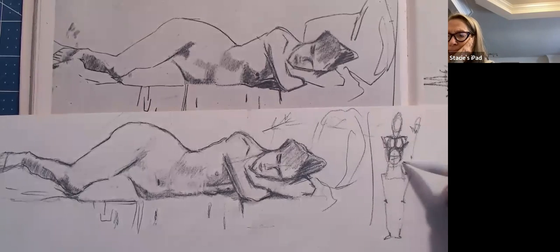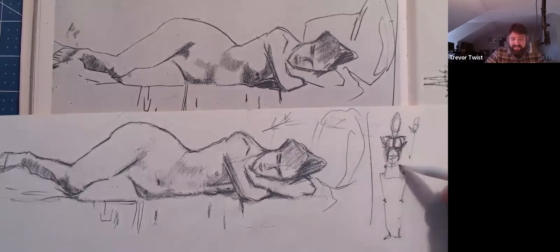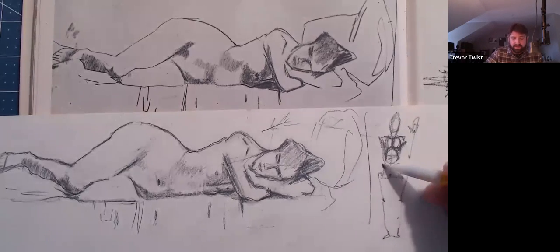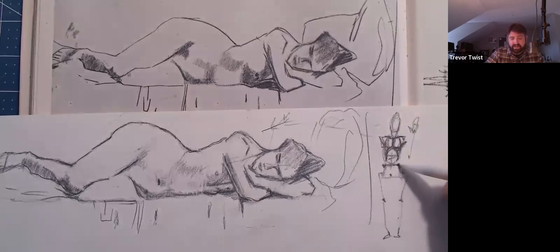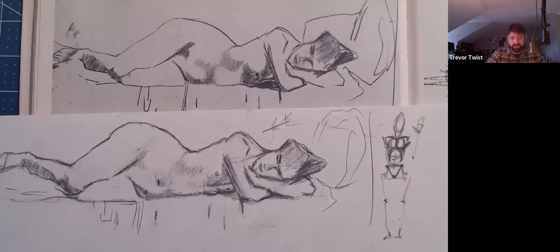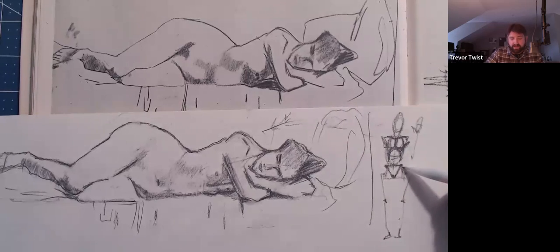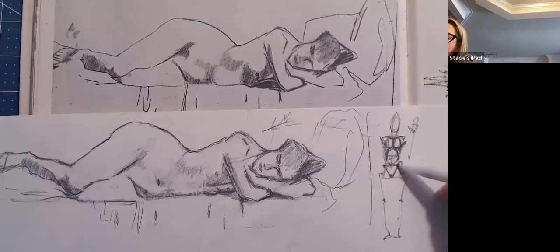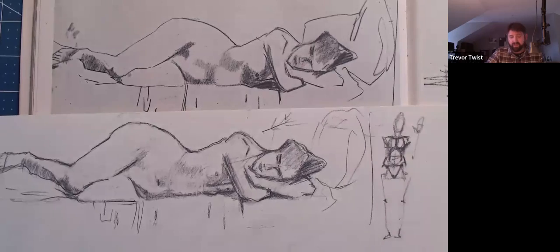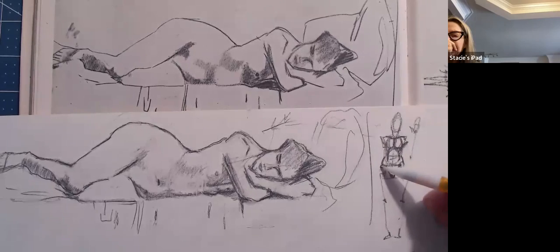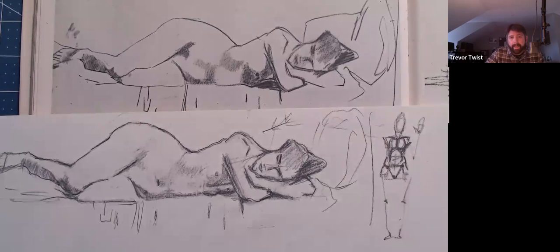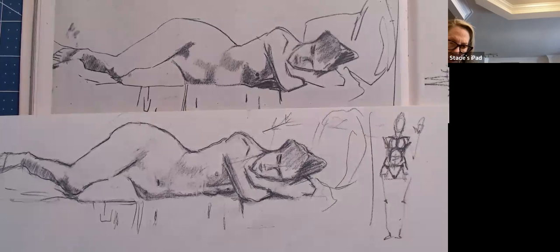So then we have the ASIS and the symphysis pubis. In the pelvic block that I built, the top two corners are ASIS, and the middle is symphysis pubis, which gets you that triangular shape. From the ASIS, you have the arch of the hip bone on this side and on this side, and above that are the obliques, the love handles. The ASIS is the top front of the hip bone.